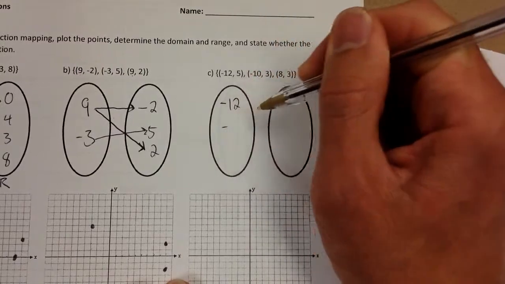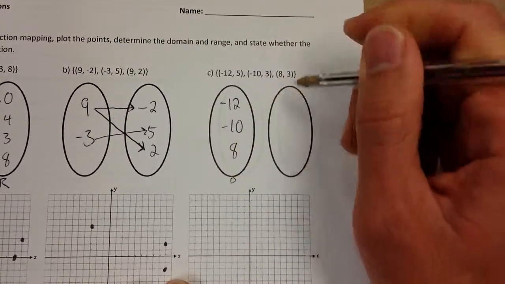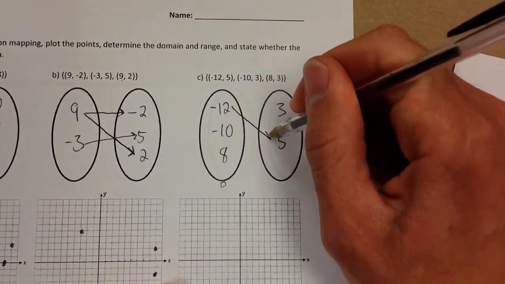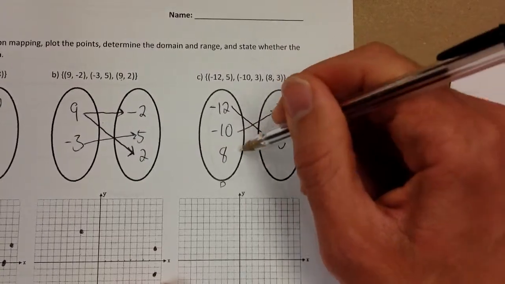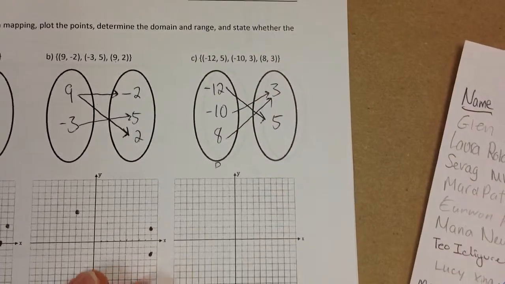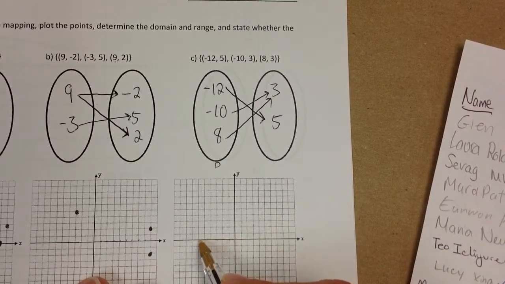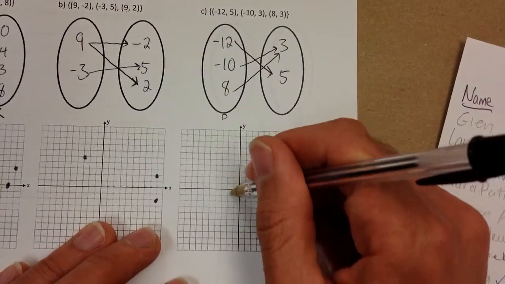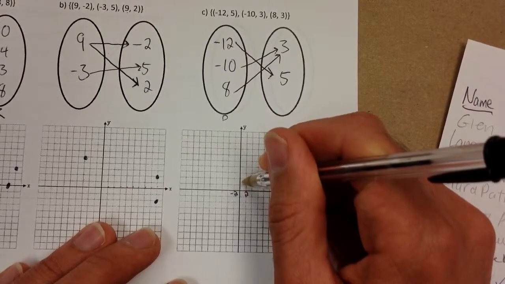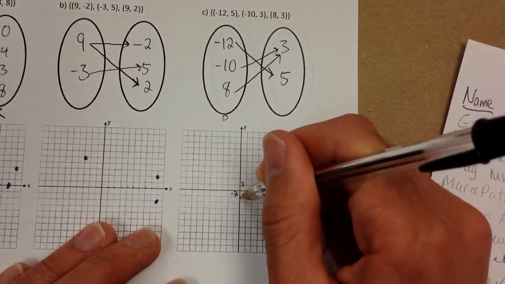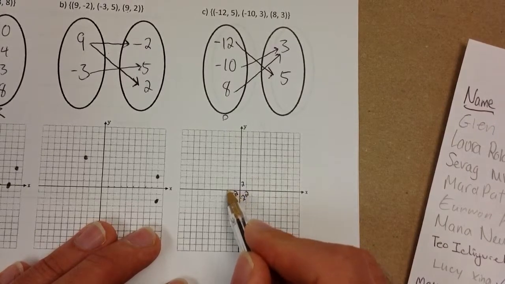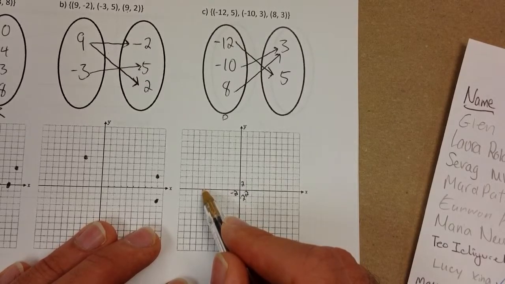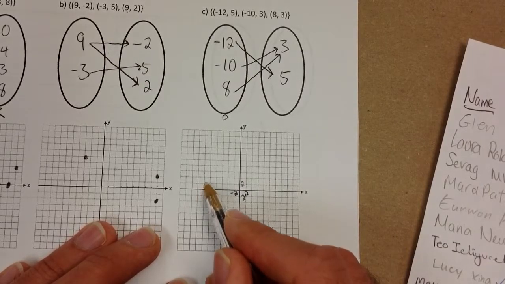C, we have negative 12, negative 10, and 8 in the domain, and 3 and 5 in the range. Negative 12 maps to 5, negative 10 maps to 3, and 8 maps to 3. Let's see, 1, 2, 3, 4, 5, 6, 7, 8, 9, 10. I don't have enough, so I'll go in 2s. This will be -2, +2, and we might as well make this +2 and -2. So -2, -4, 6, 8, 10, 12. And then I need to go to 5. 2, 4, 5.